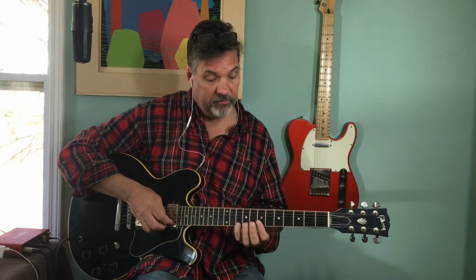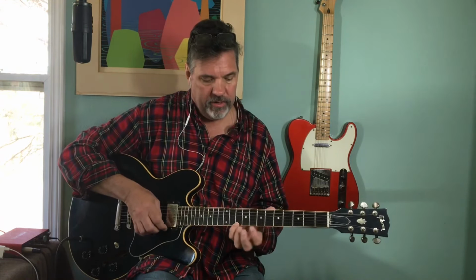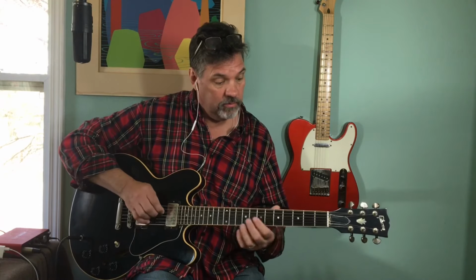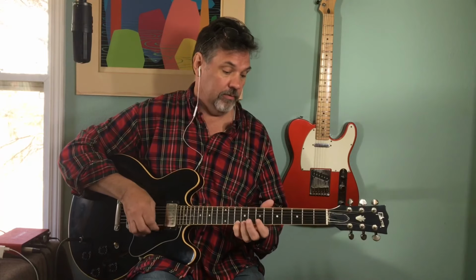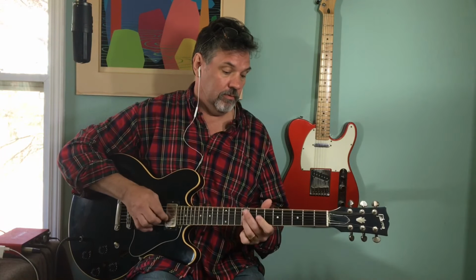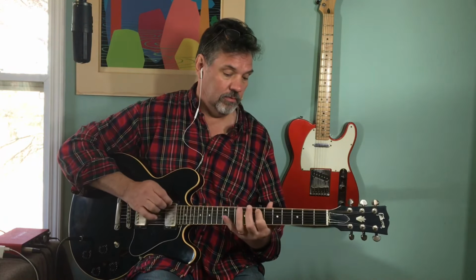So D major pentatonic. Well, here's the most straightforward, a real simple position for that. There's your root, D. Okay. And it's that pattern. Okay.